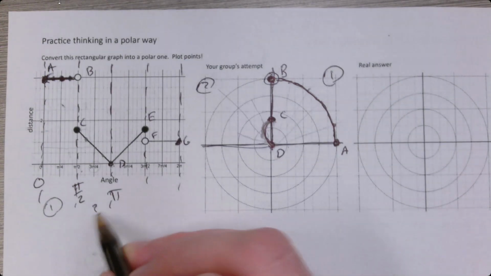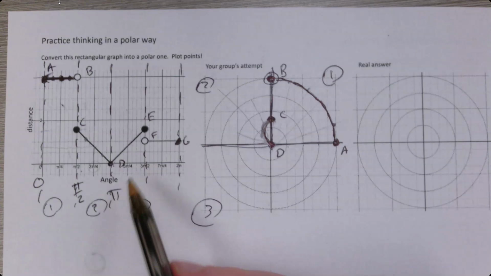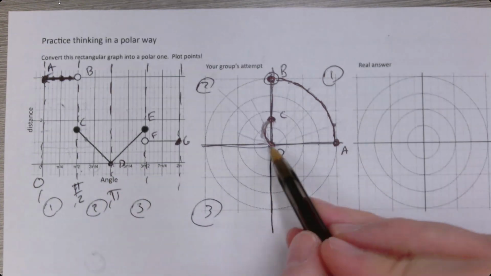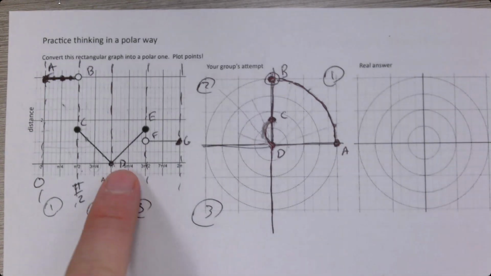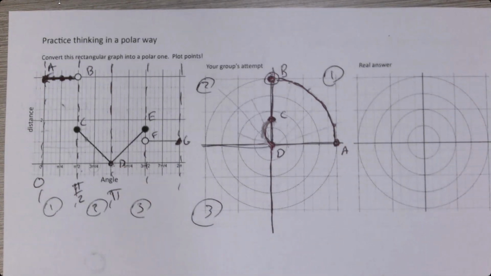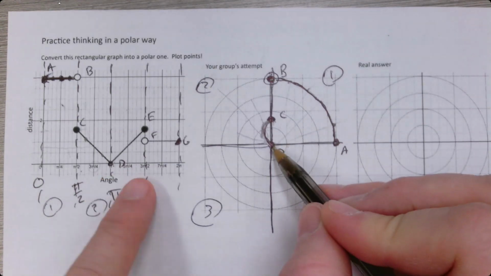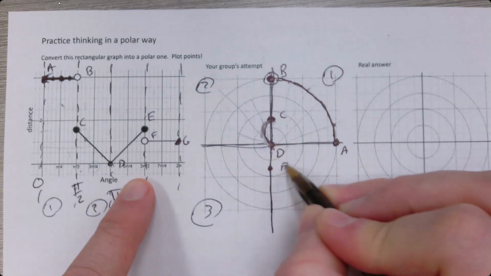So in quadrant 3 here, so that's quadrant 2. In quadrant 3, I'm looking at angles between pi and 3 pi over 2. So between left and down. If you want to try this one on your own, if you haven't done it on your own yet, by all means, try it on your own right now. So D was right here. E is going to be a distance of 1.5 facing down, so it's going to be there.